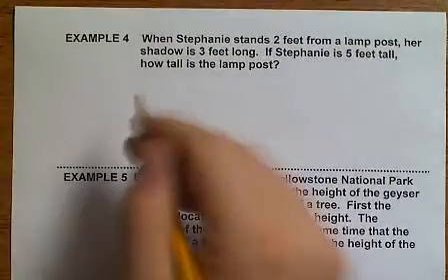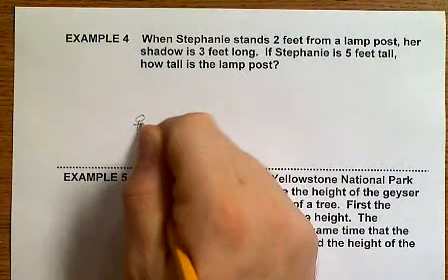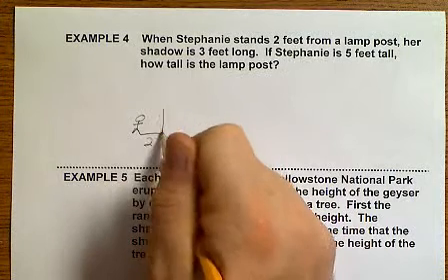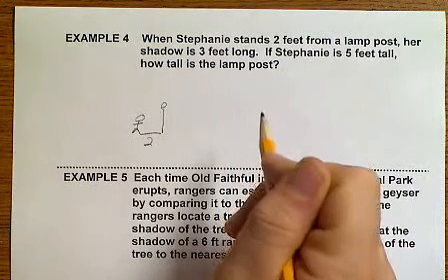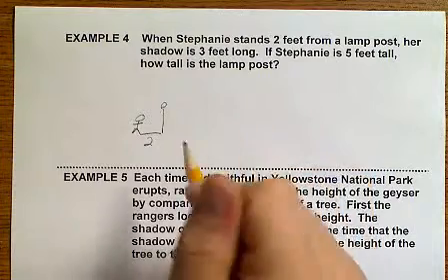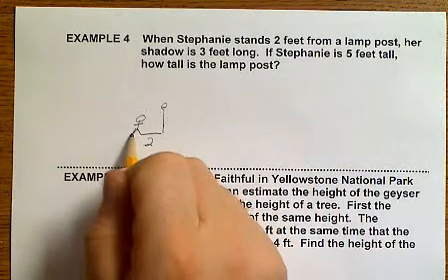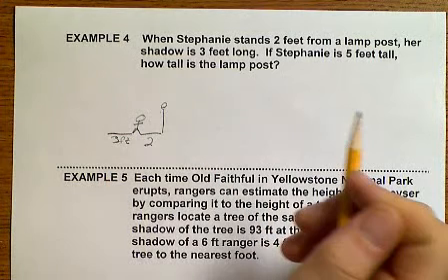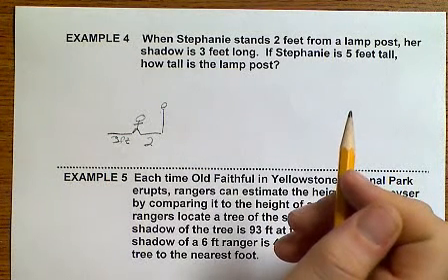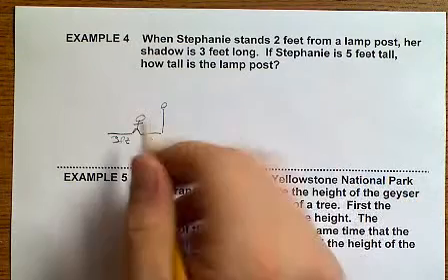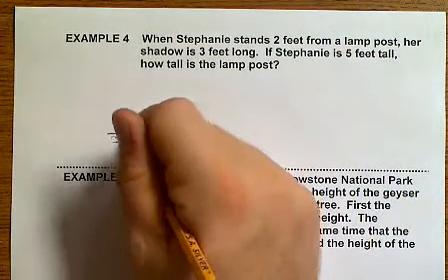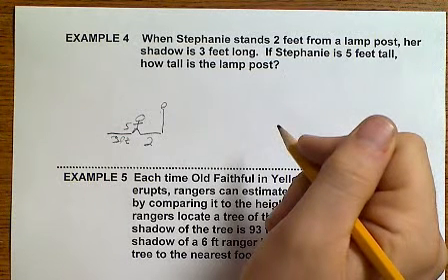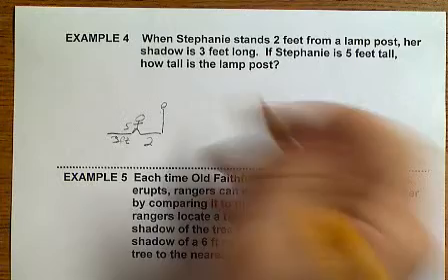So Stephanie is standing 2 feet away from a lamp post. Her shadow is 3 foot. If Stephanie is 5 foot, we want to know how tall is the lamp post.